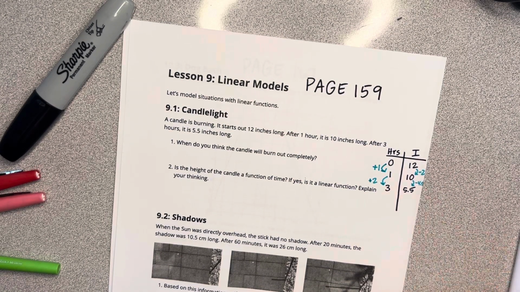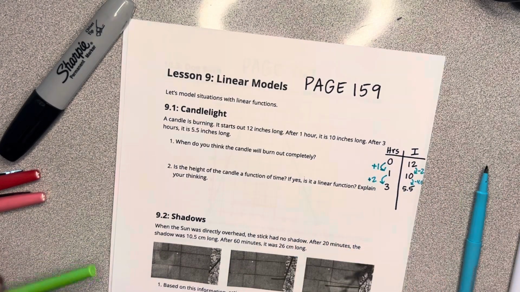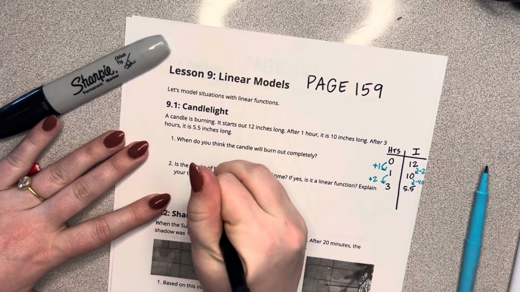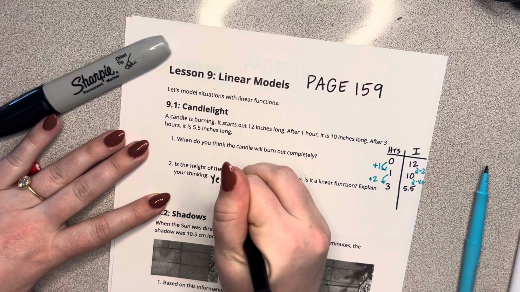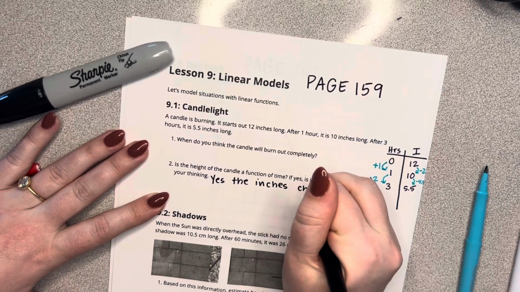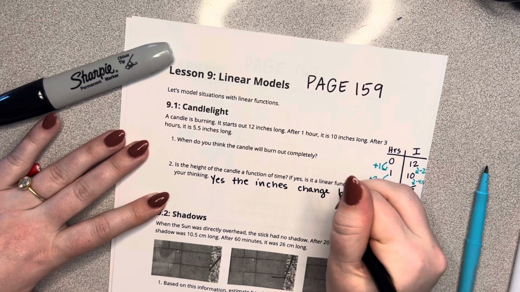Well, if I'm looking at this pattern, if it goes down every 1 hour, then 2 hours should have that same pattern. So right now I can say that, yes, it's a function of time, but it's not linear because it's not a constant change. So yes, the inches change based on time.